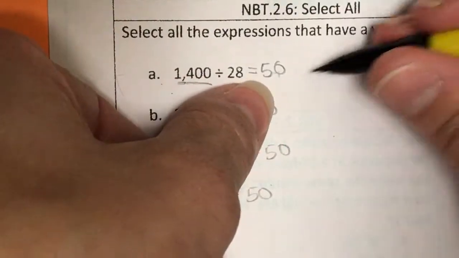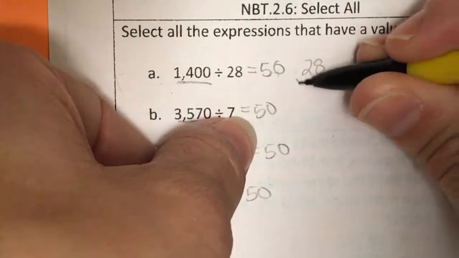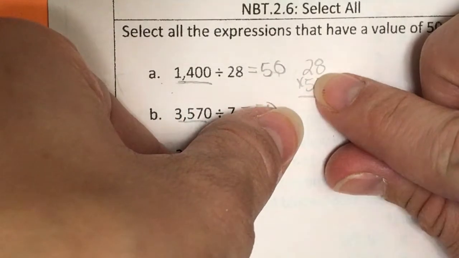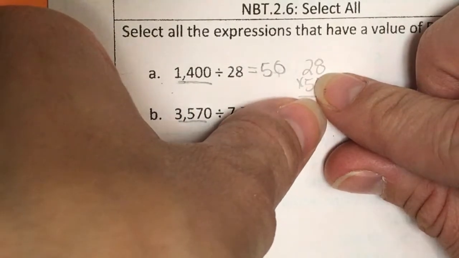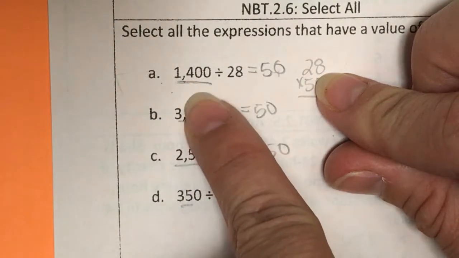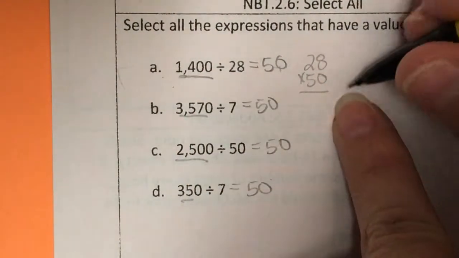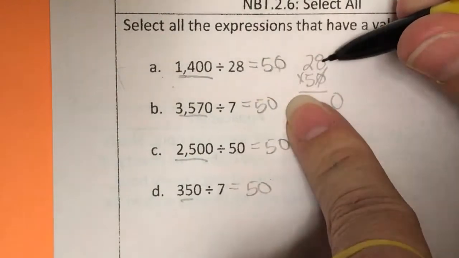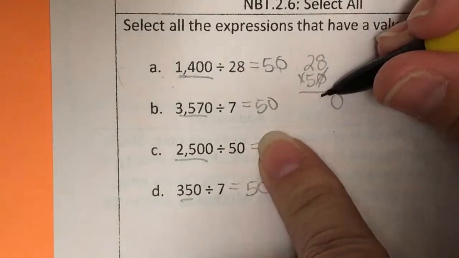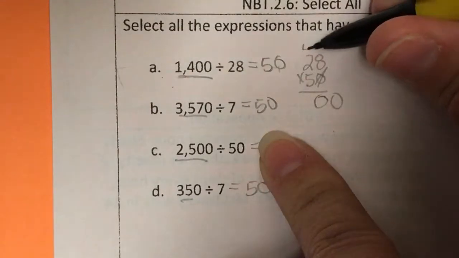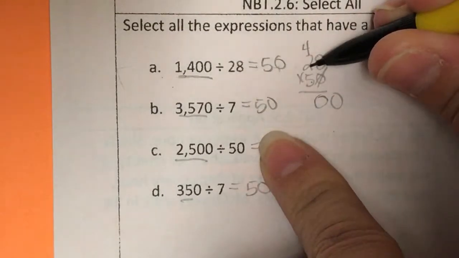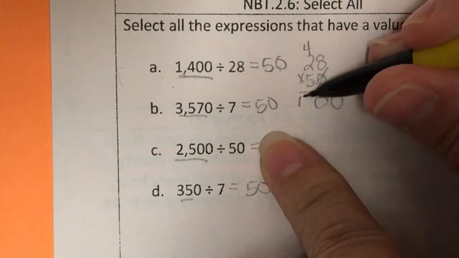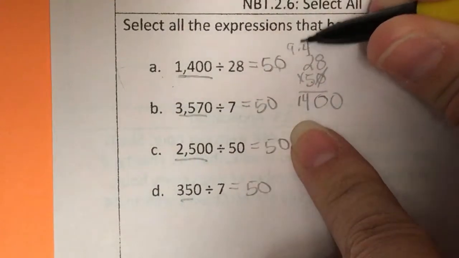So I would take here and I could do 28 times 50, or really just 28 times 5, and then I'll add that 0 on at the end and see will it equal 1,400. So I'm just going to go ahead and drop down that 0 there so I don't have to worry about it. 5 times 8 is 40. Drop down my 0. Regroup my 4. 5 times 2 is 10. Plus 4 more is 14. Did A work?